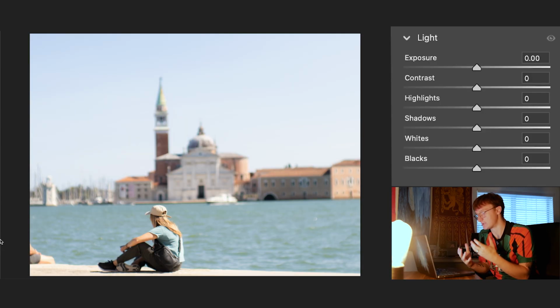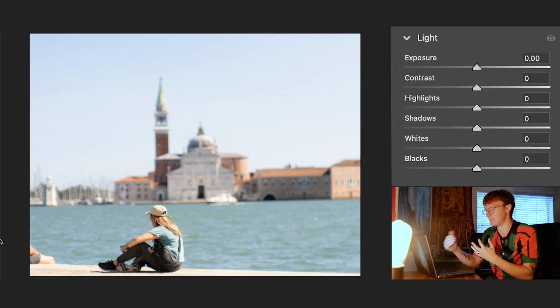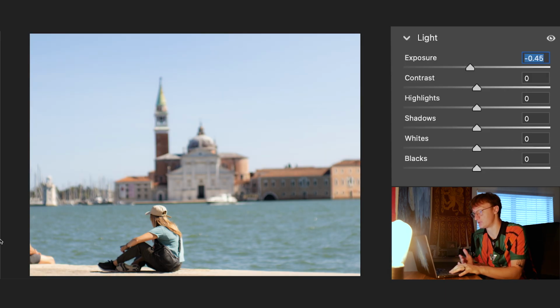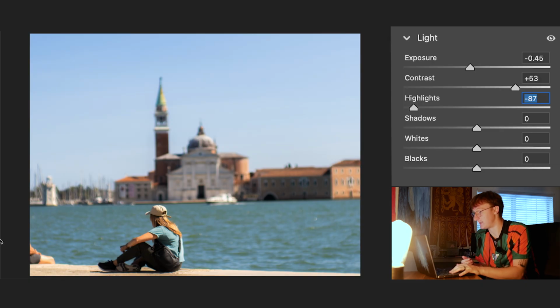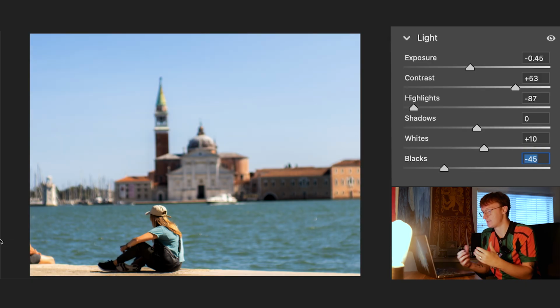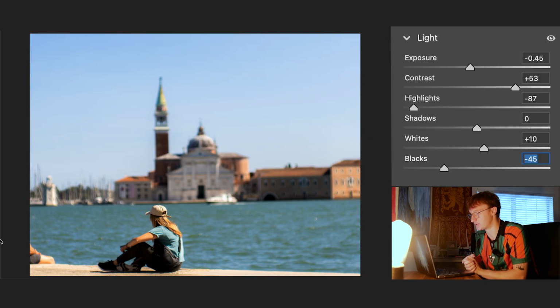We have a big scene here with the woman sitting in front of San Giorgio, so I'm focusing on the woman with the big church in the back. Let's go ahead and drop the exposure to -0.45 so we can get a little bit more detail out of everything. Up the contrast to +53, down the highlights to -87, bringing them really, really low. Skip over the shadows, no shadow edits here, +10 on the whites and -45 on the blacks. That creates a little bit more depth to this image, and she sticks out from the water behind her, where we can still see the dramatic, imposing, but beautiful view of the church in the background.